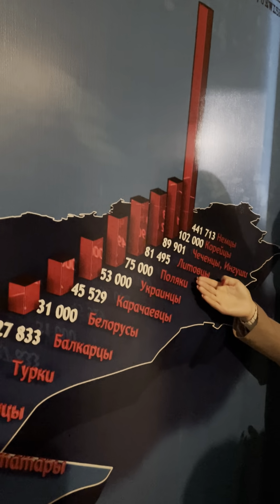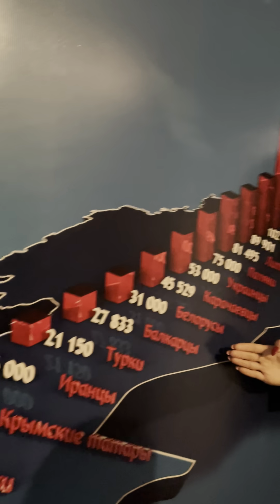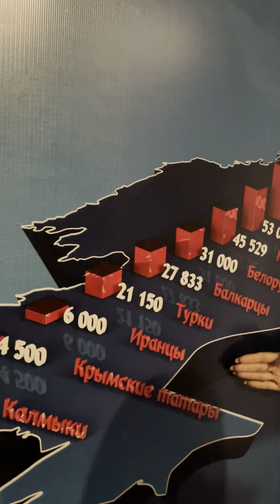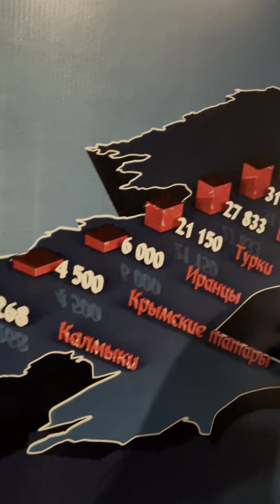Chechens, Ingush, Lithuanians, Polish, Ukrainians, Karachays, Belarusians, Balkars, Turkish, Iranians, Crimean Tatars, and Kalmyks. Iranians were deported as politically unreliable. The government didn't trust them.